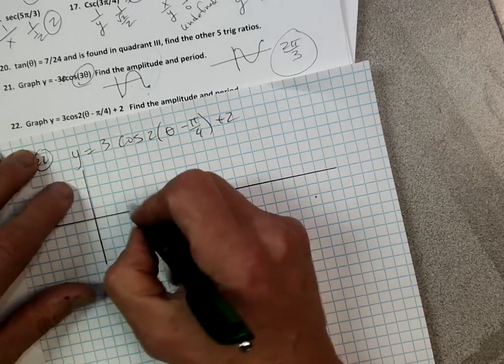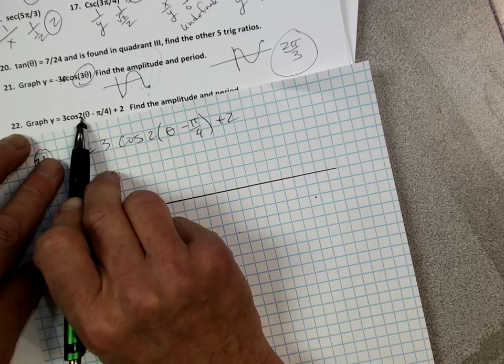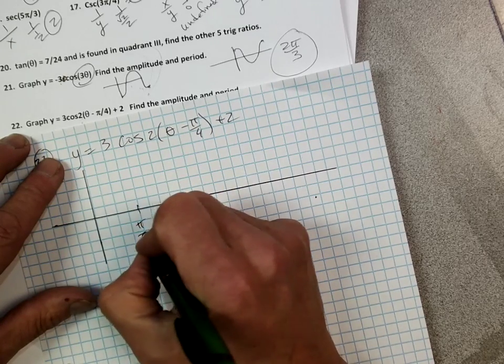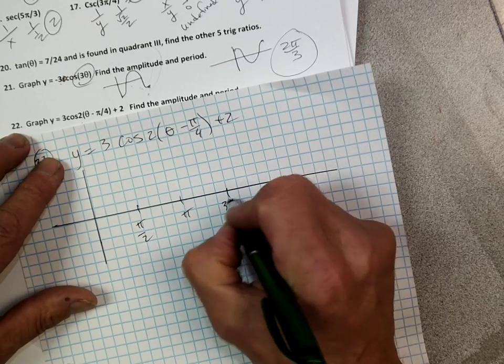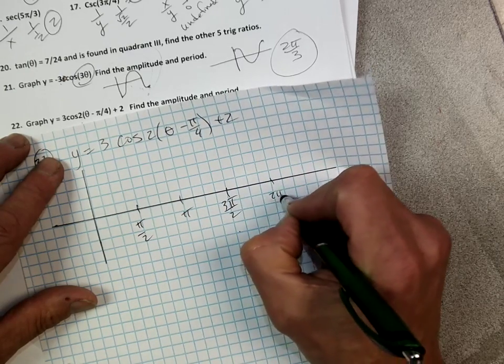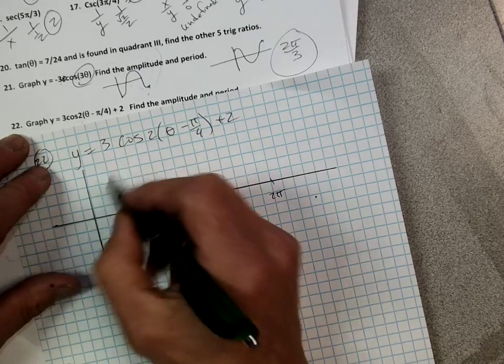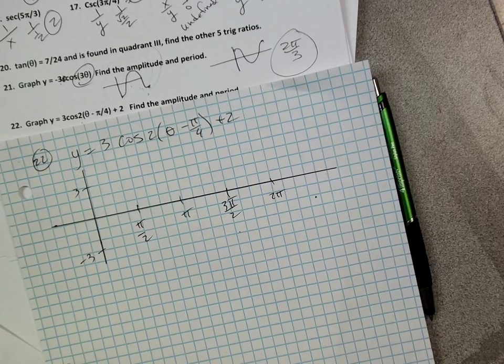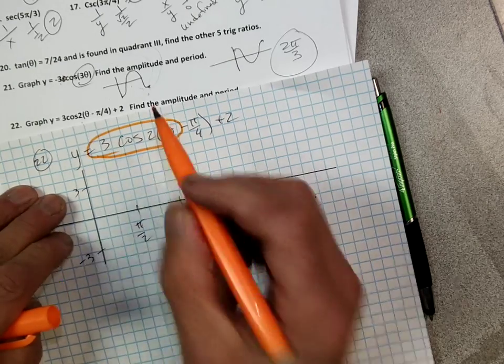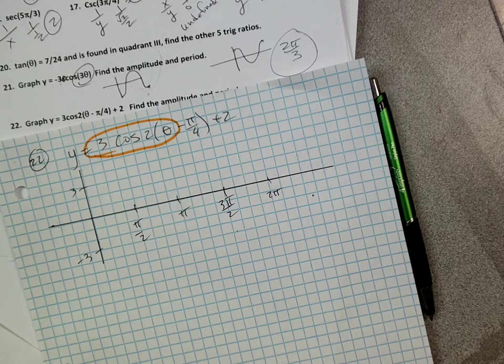This time I only need 2 curves. So let's go pi halves, pi, 3 pi halves, 2 pi. Amplitude of 3 and negative 3. Where am I going to start? I am going to begin right here. I'm just going to graph 3 cosine of 2 theta.